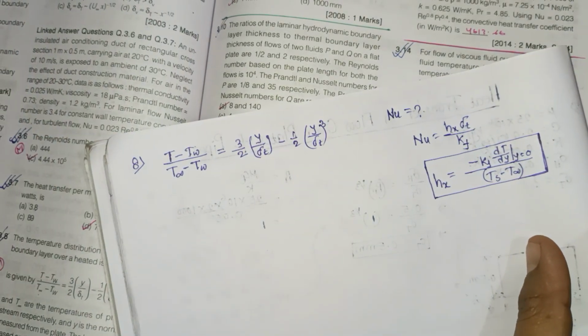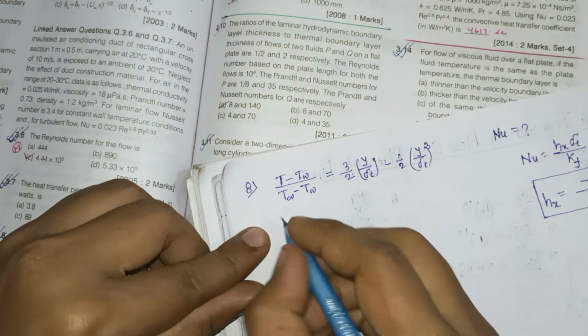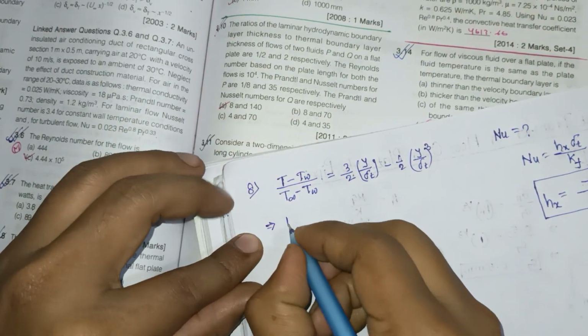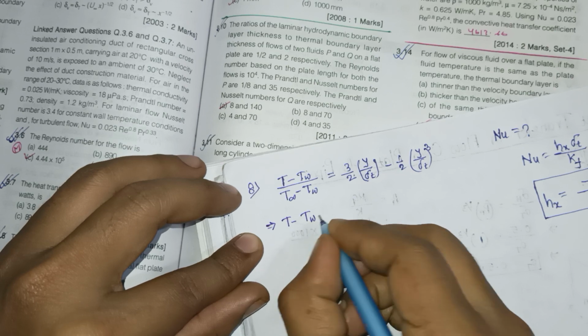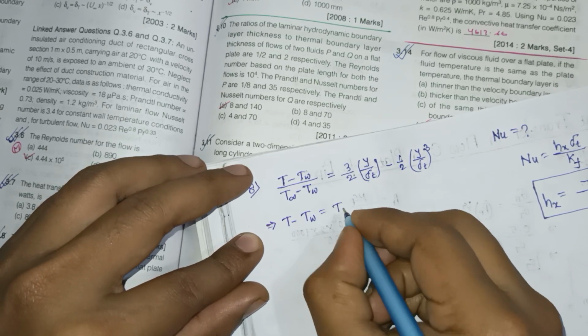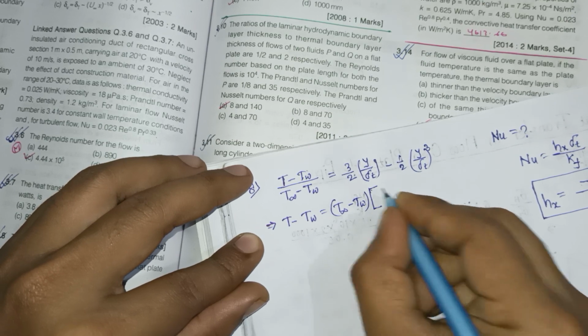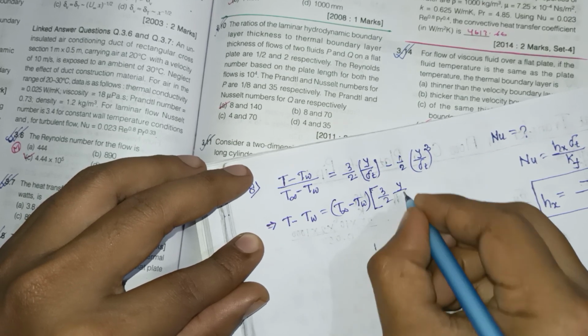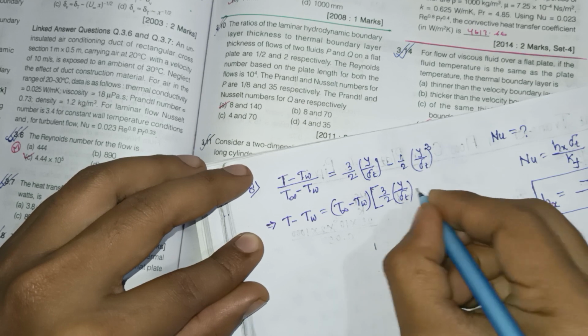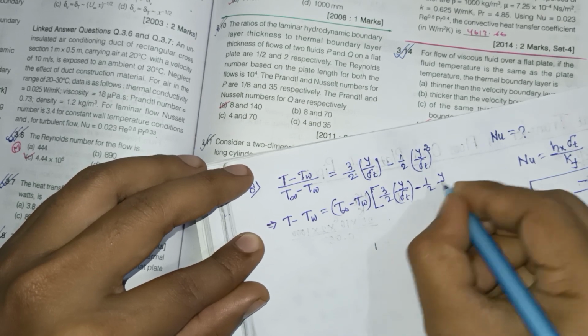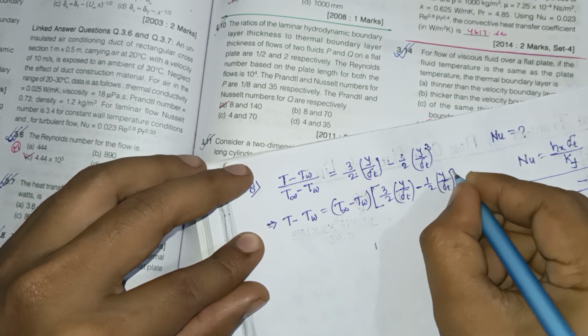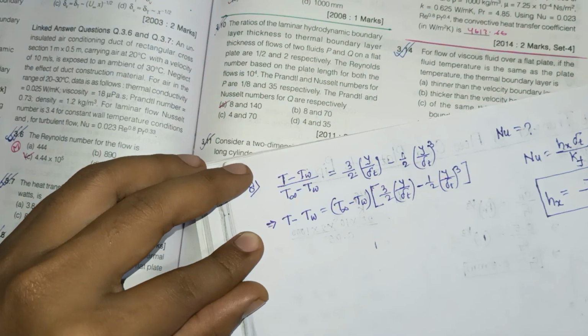Okay, now from here you can get T minus Tw equal to T infinity minus Tw into bracket 3 by 2 y by delta t minus 1 by 2 (y by delta t) to the power whole cube, bracket close.